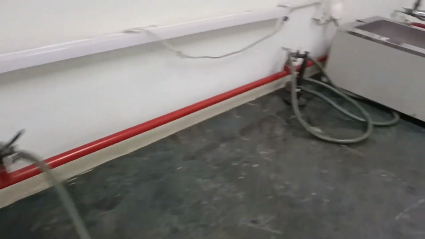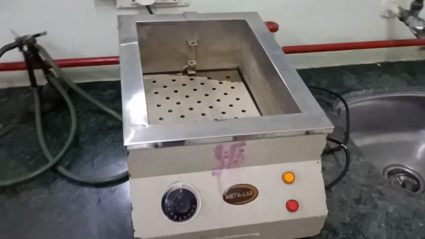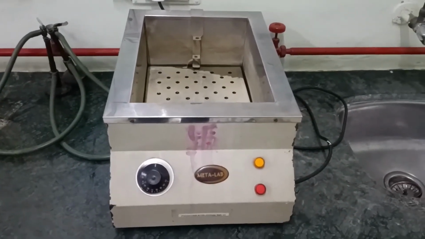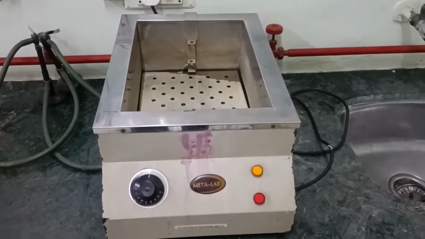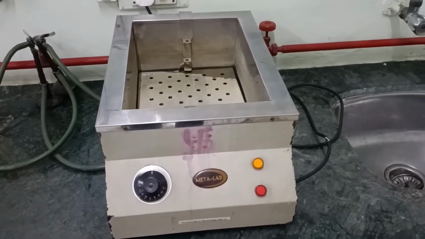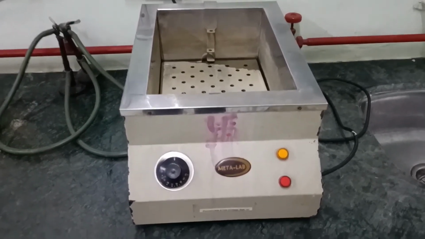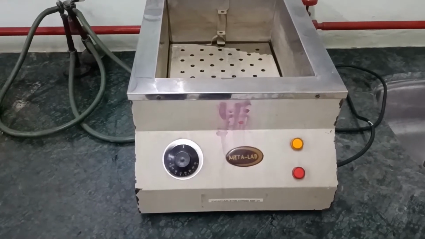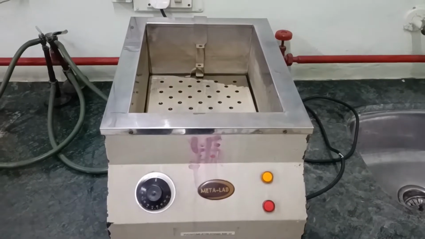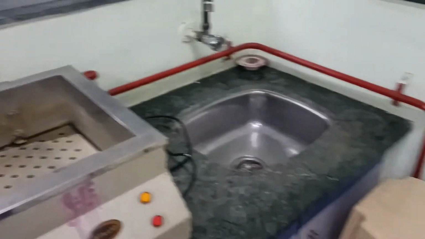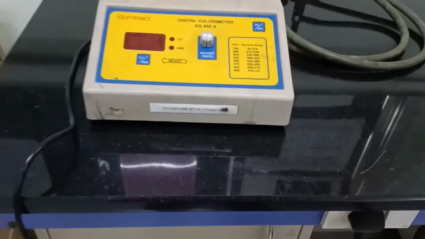The next instrument what you can see, it is the water bath. Now water bath over here is required for some experiments where heating is required or maybe digestion of samples is required. So over here one can have a temperature range of as low as maybe 20 degrees Celsius to as high as 110 degrees Celsius. Moving on ahead, we move to the next particular instrument, which is the colorimeter.